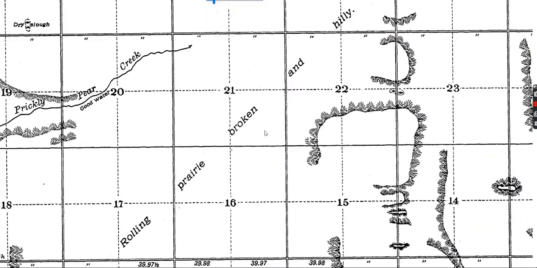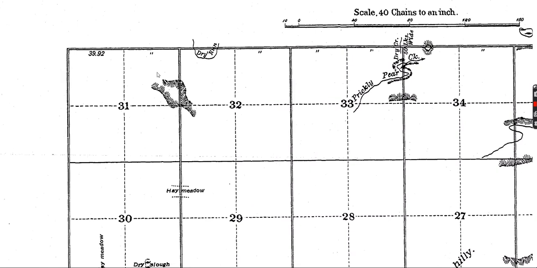What we can do at the top here is look at these numbers. This one says 39.92. That means that from the corner of the section to the quarter section line, it is 39.92 chains. Okay. Remember that townships get more and more narrow as they go north, right? Remember that?